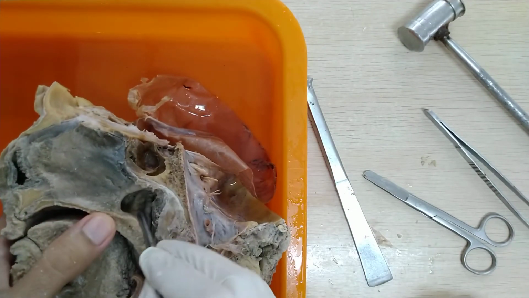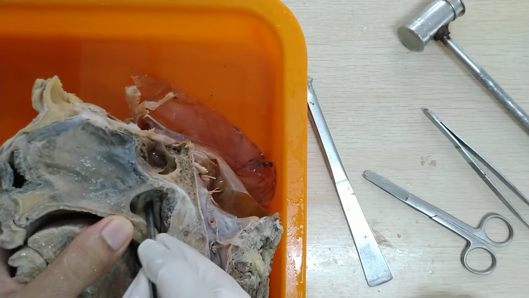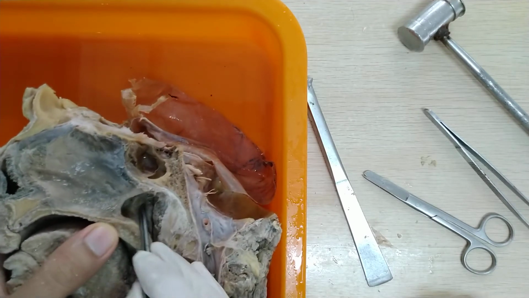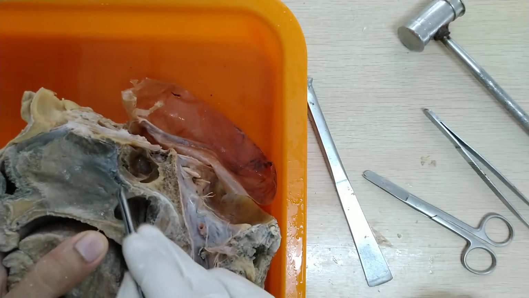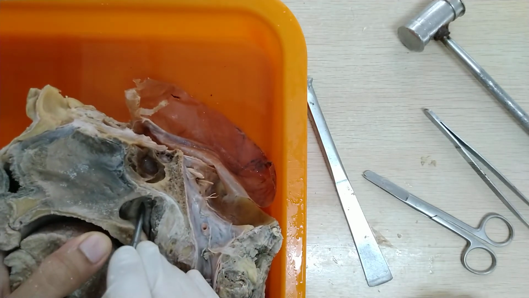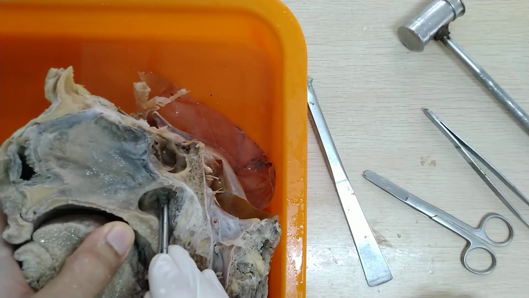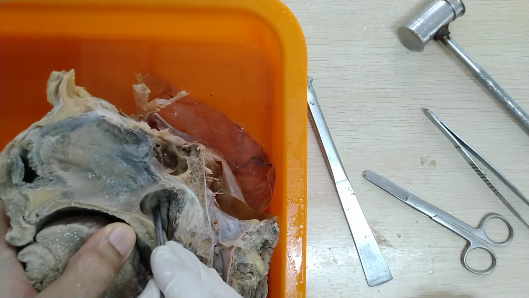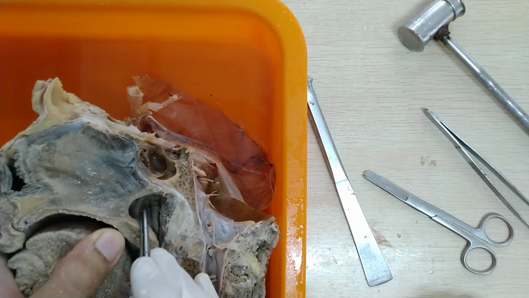Here is the nasopharynx. Here you see the opening of the auditory tube inside the nasopharynx. The nasal septum is still here. So the nasopharynx. So here is the opening of the auditory tube, the pharyngeal opening of the auditory tube.